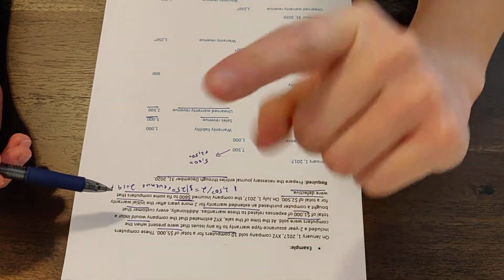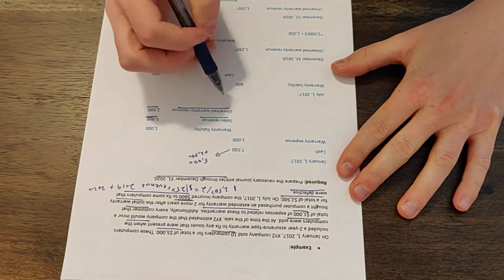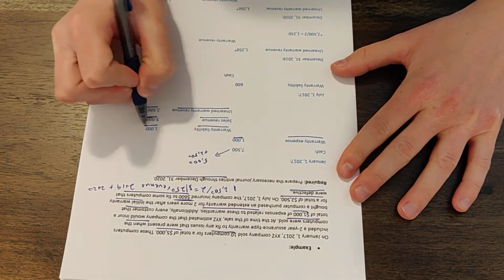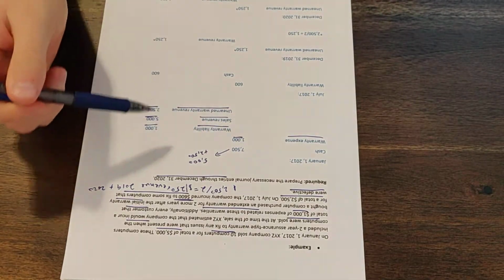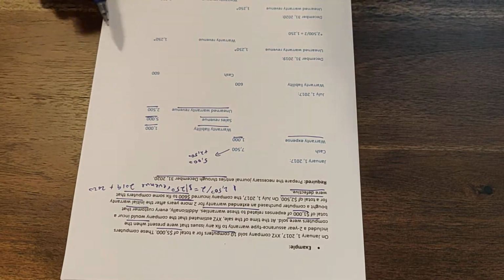So then we have basically one more thing left, which is it tells us again that the expenses related to the assurance type warranty is $1,000. So we just debit warranty expense for $1,000, credit warranty liability for $1,000. And that's the first journal entry. Obviously, there's a lot going on there, but if you break it down piece by piece like we just did, it's not too bad.